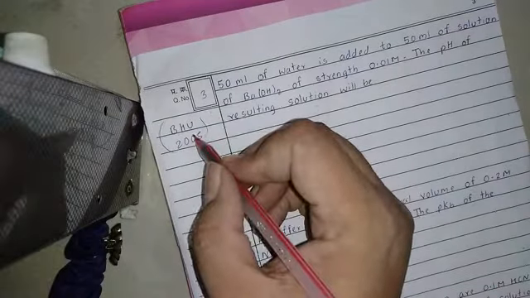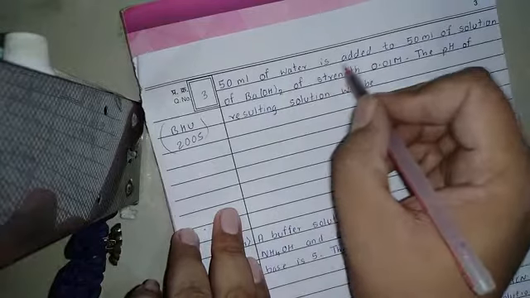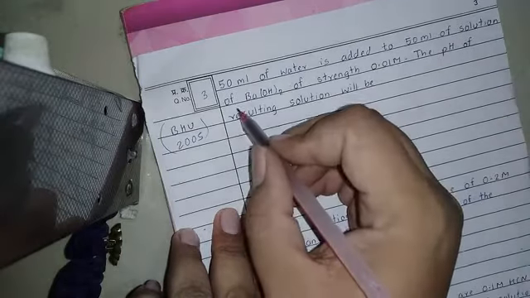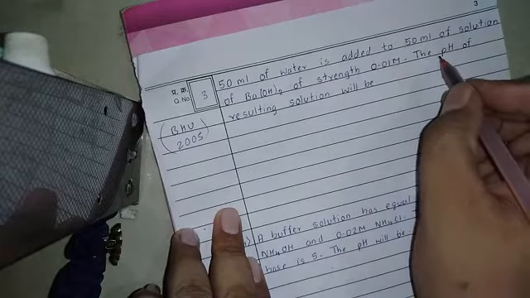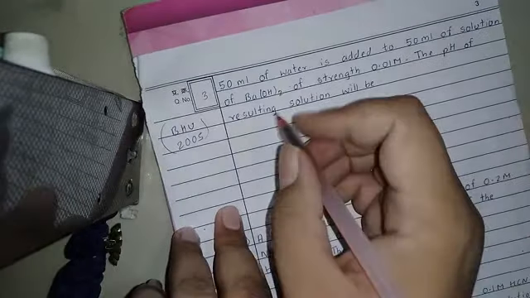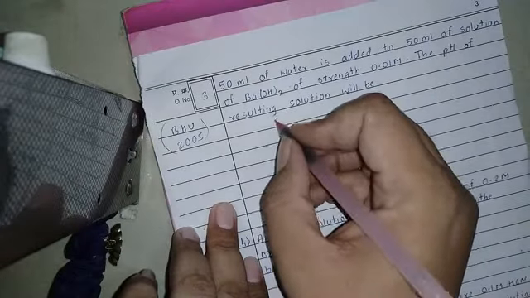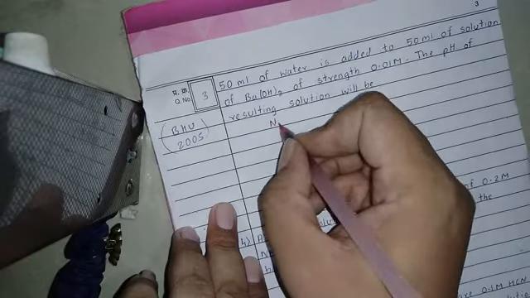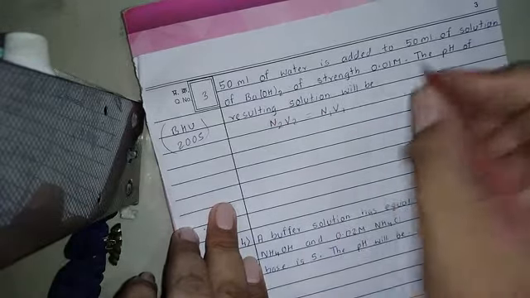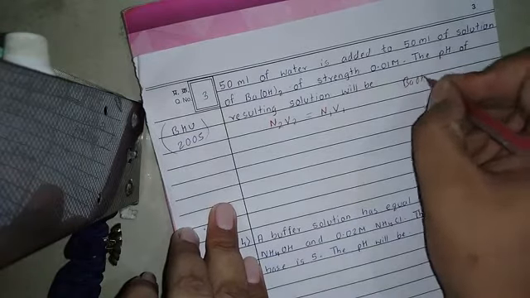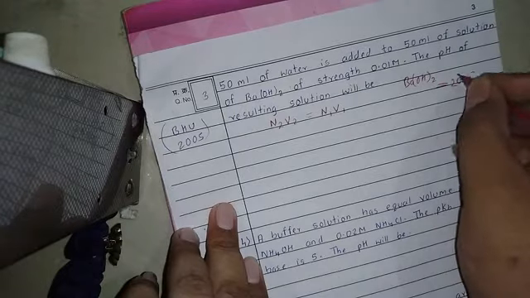Let's see another question, again asked in BHU. 50 ml of water is added to 50 ml of a solution of barium hydroxide of strength 0.01 molar. The resulting pH? So I'm going to use the same formula, N2 V2 equals N1 V1. First of all, barium hydroxide will produce 2 OH minus.